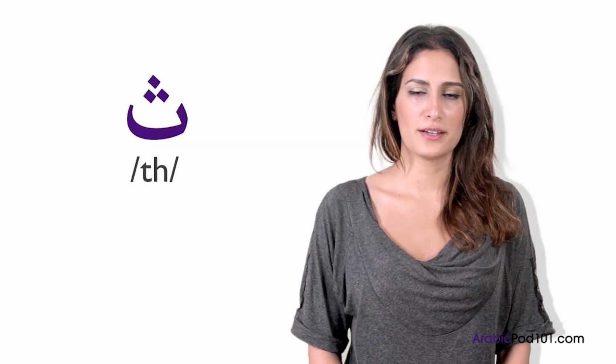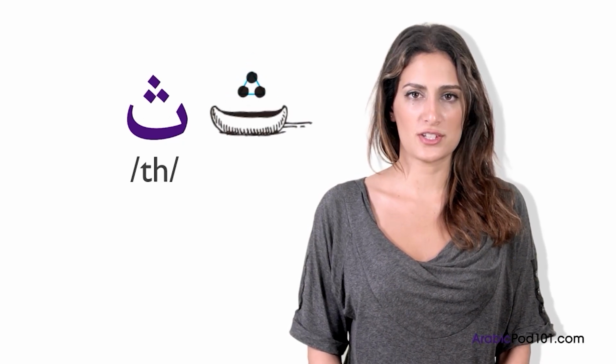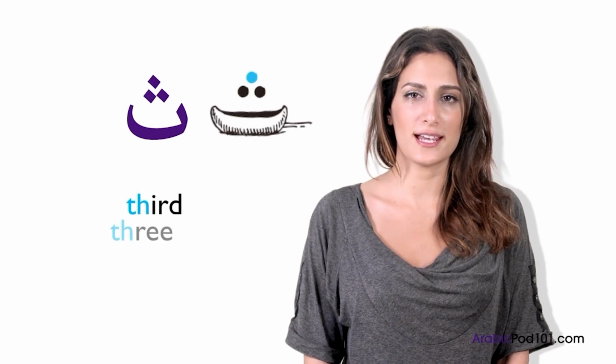Now let's finish up this lesson with the third letter of this group. Our final letter is tha. That's like the TH in the English word thief. Pretty easy, right? Tha has three dots on top of the boat-like letter, written in a triangle-like shape. Tha carries an extra letter, so we add a third dot. A third dot like 3. Here's how to write the isolated version. Tha.